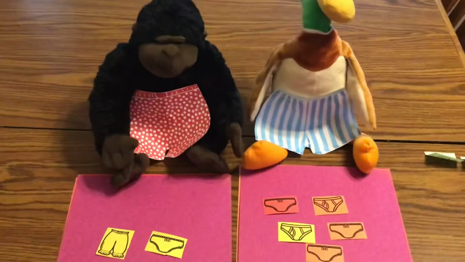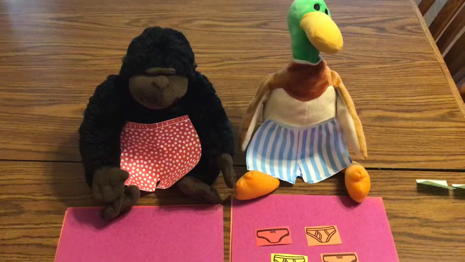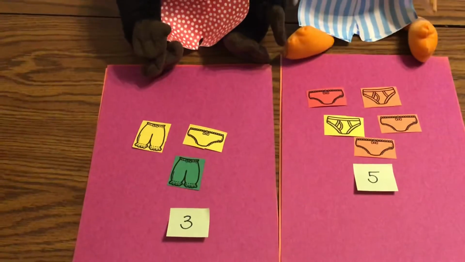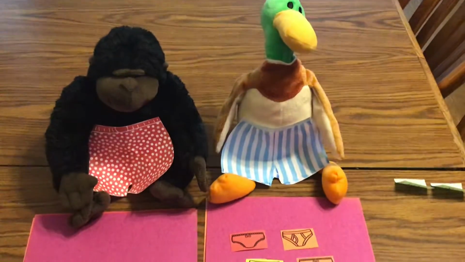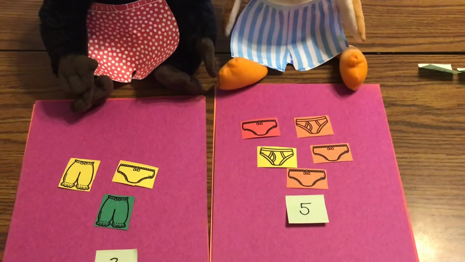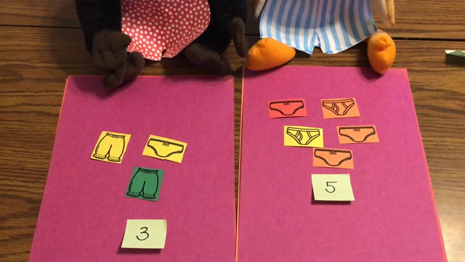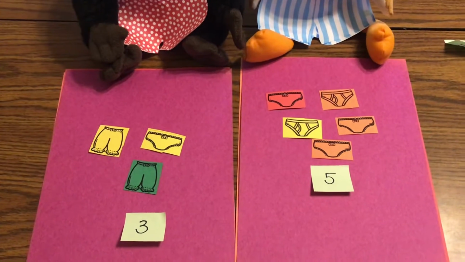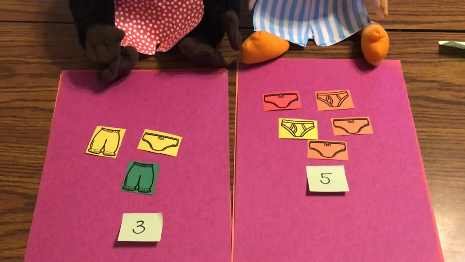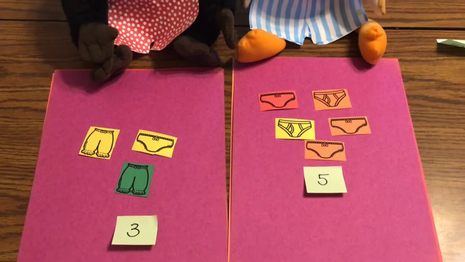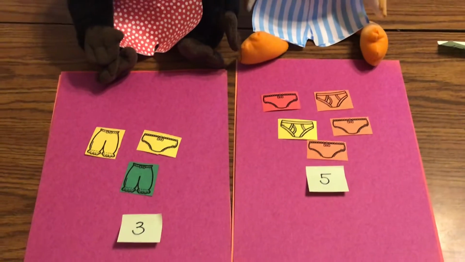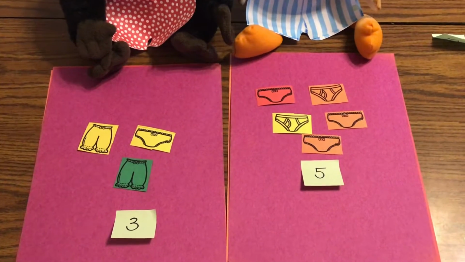Who has more pairs of underwear? Gorilla or Duck? Gorilla has 3 and Duck has 5. Who has more? Right, Duck has 5. 5 is more than 3.